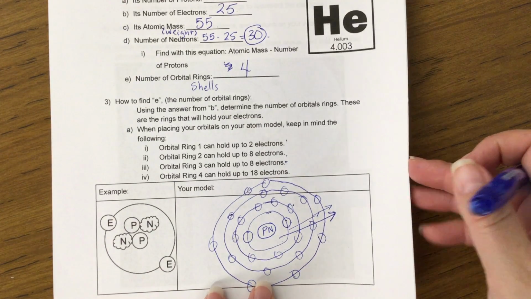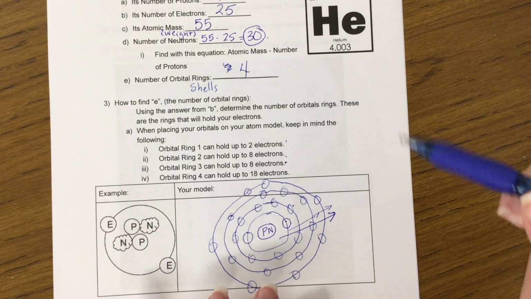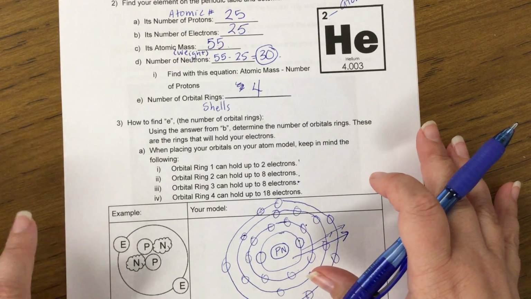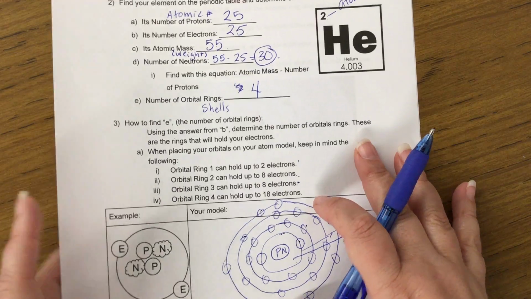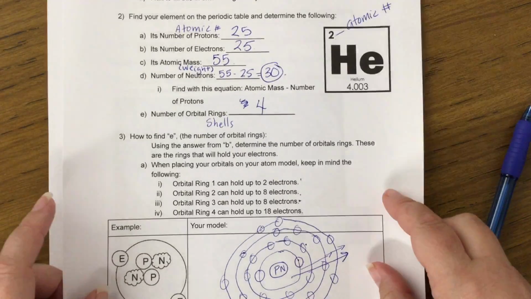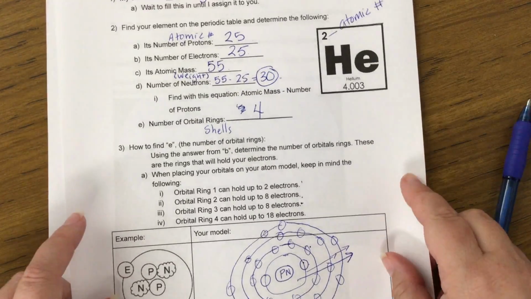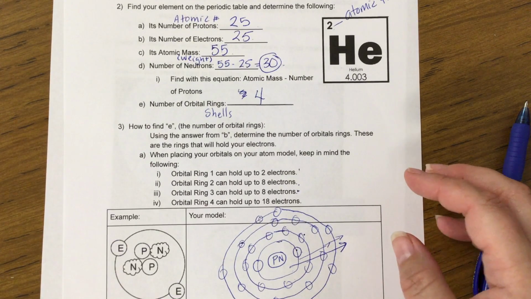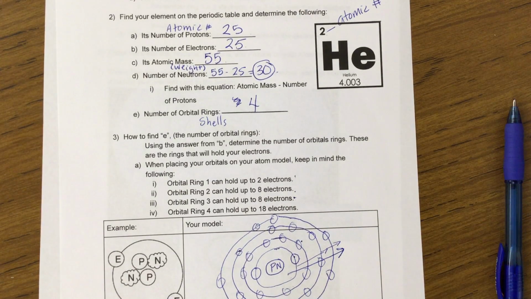Now, what you're going to do after you do this worksheet is you're going to go to Google Drive, go to Classroom, go to the assignment, follow the directions, and you're going to take a screenshot of this. And when you take a screenshot of it, you're going to send it to me, you're going to turn it in so I can double check your math. All right? So that's the end of part 1.